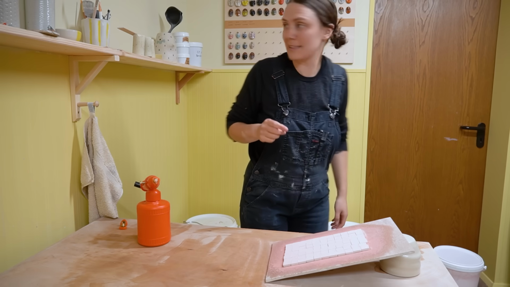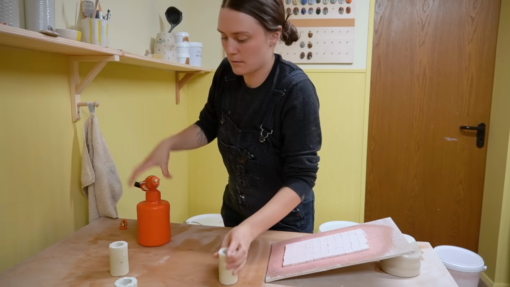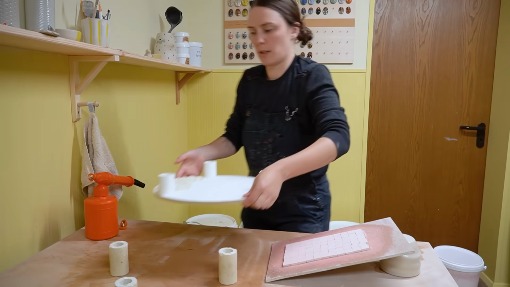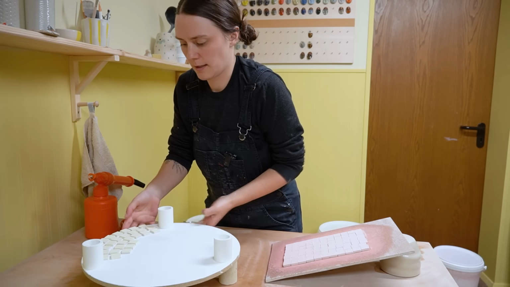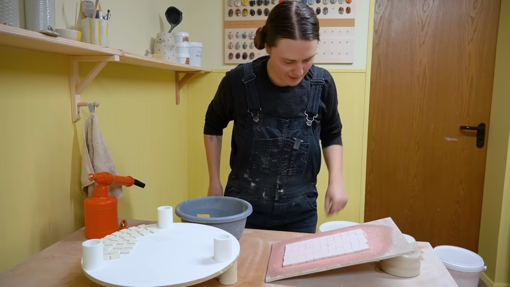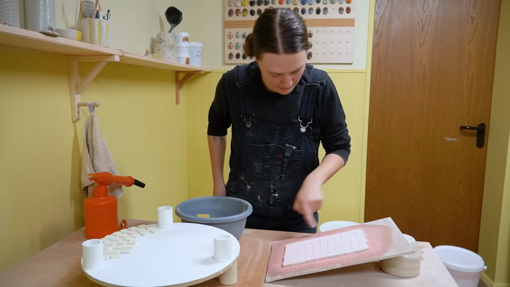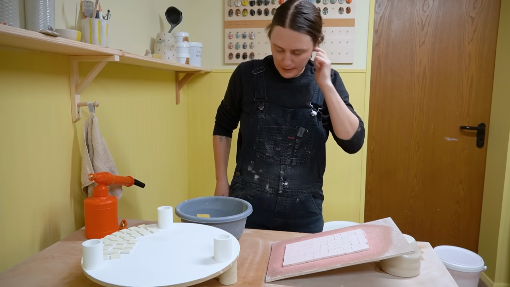One thing I am doing this time is after I wipe them, I'm gonna transfer them straight to the kiln shelf. Just gonna give this a moment. This is already dried, but around the edges it's still wet. And I'm gonna give it a moment to dry.